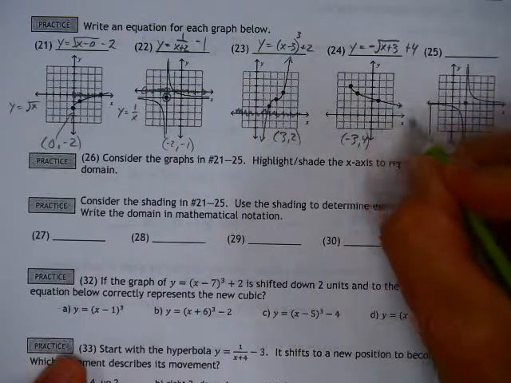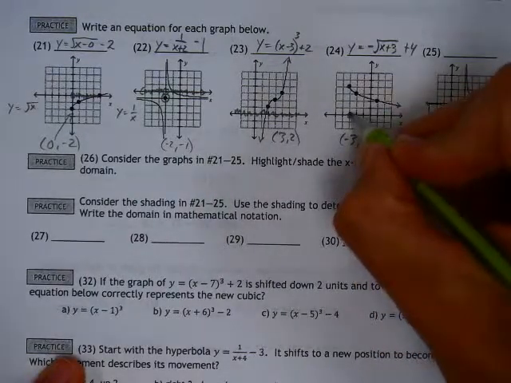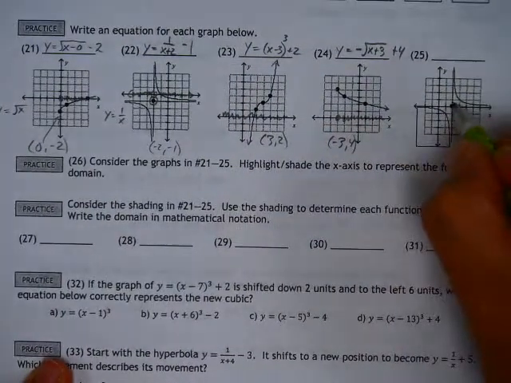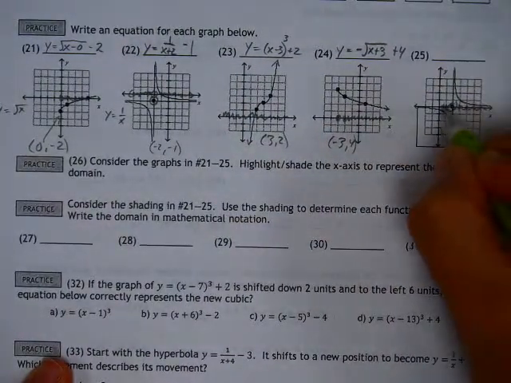And what's also true of any square root, it's going to have a definite starting point, and it's going to go one direction or the other. And then back to here, open circle, shaded in all directions.